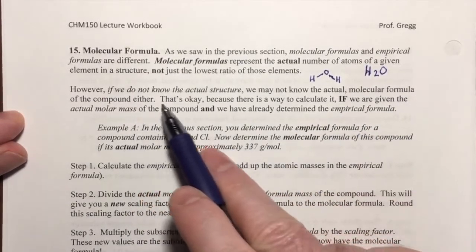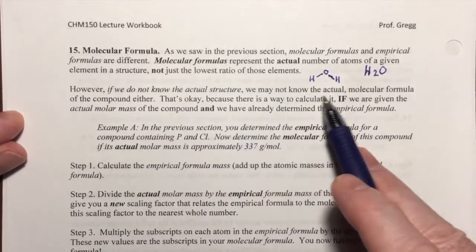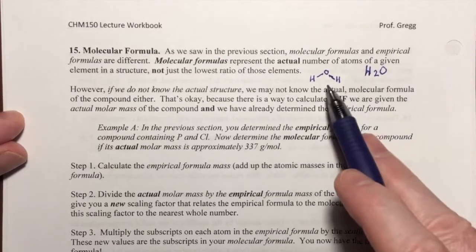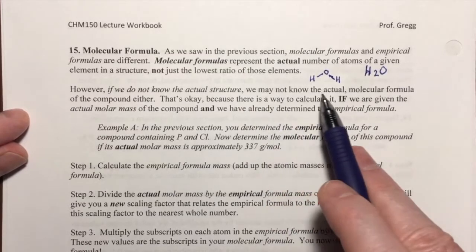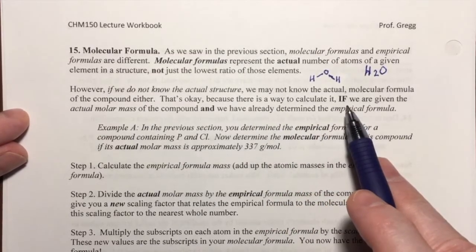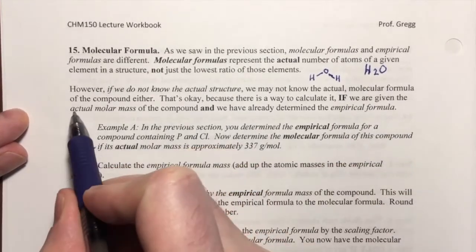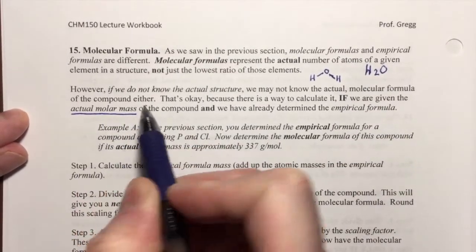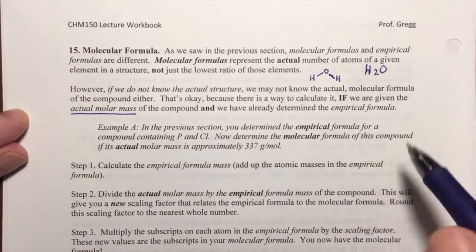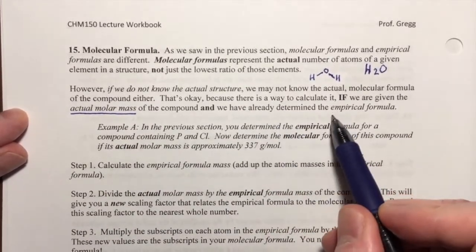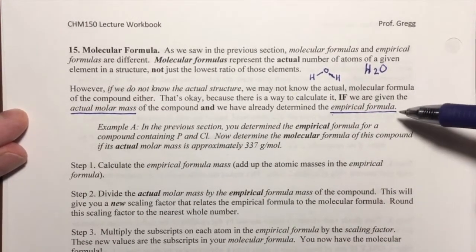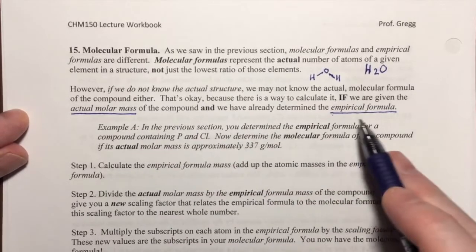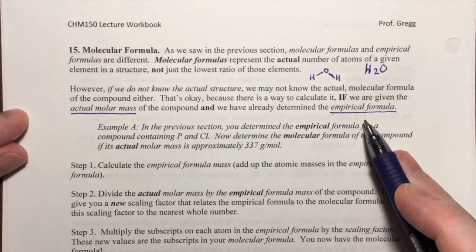Now, if we do not know the actual structure of the compound, we will not be able to just look at its structure and figure out its molecular formula. We can calculate the molecular formula if we have two pieces of information: the actual molar mass of the compound, and the empirical formula, either because it was given to us or because we calculated it.